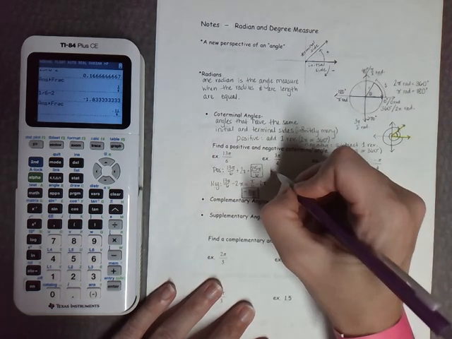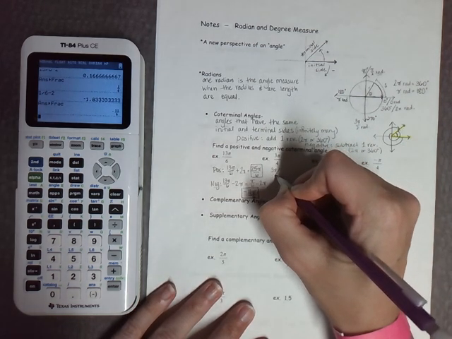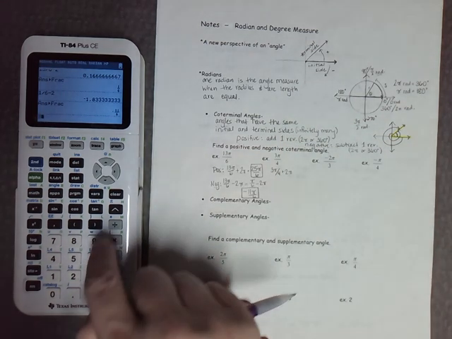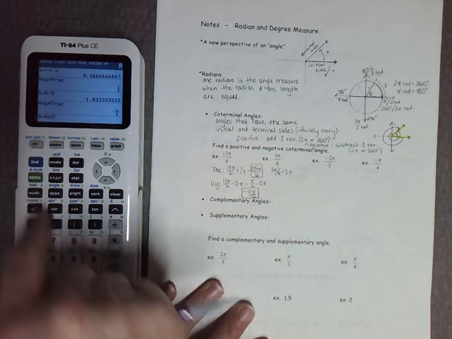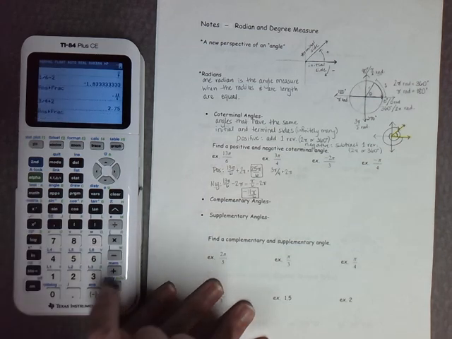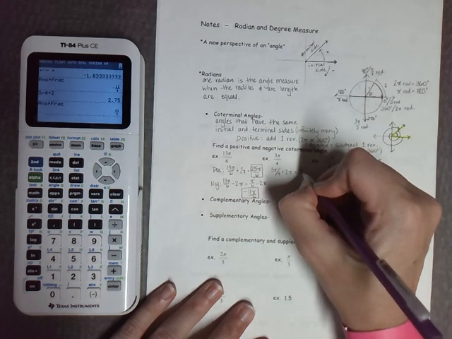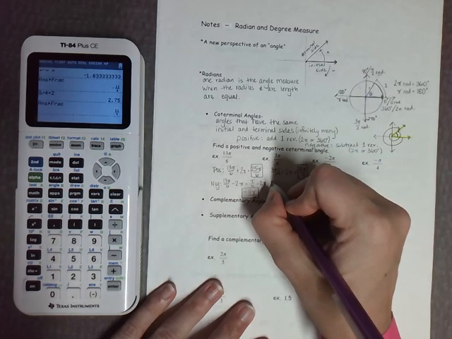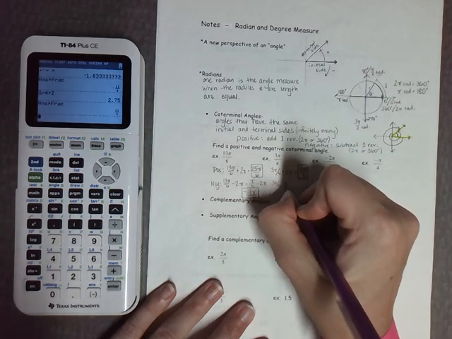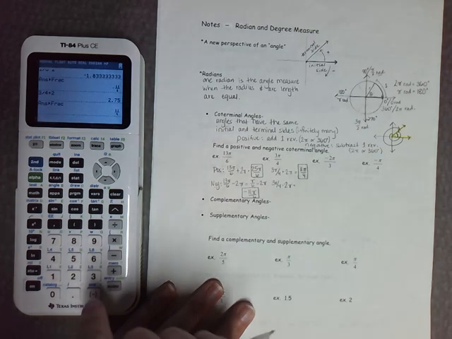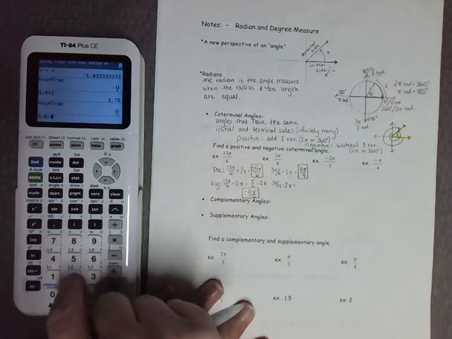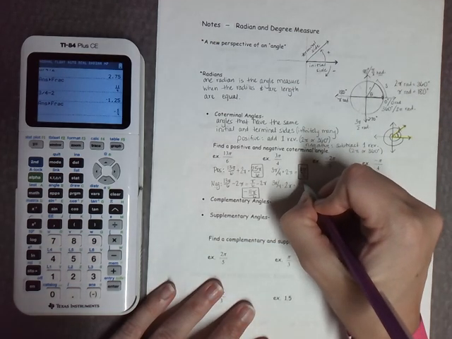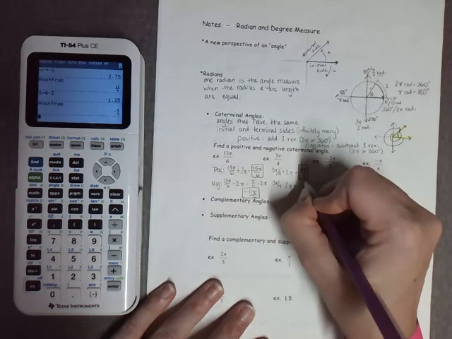Okay, for 3 pi fourths, let's find our positive one first. So let's do 3 pi fourths plus 2 pi. Remember, you're typing 3/4 plus 2. Change that to a fraction, you get 11/4. So 11 pi fourths is your positive coterminal angle. Now we're going to subtract 2 pi. 3/4 minus 2. Change it to a fraction, you get negative 5/4, so negative 5 pi fourths.